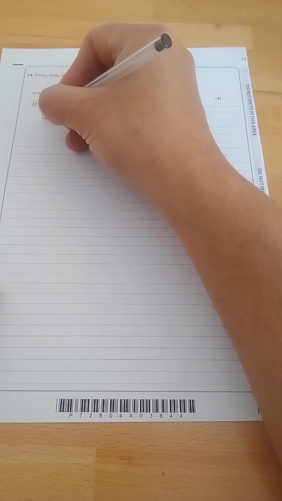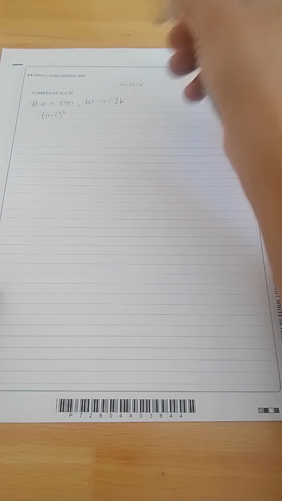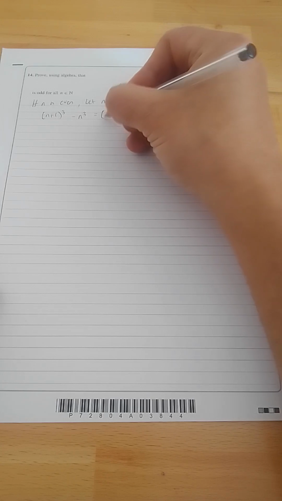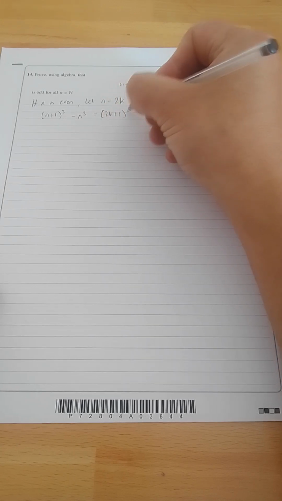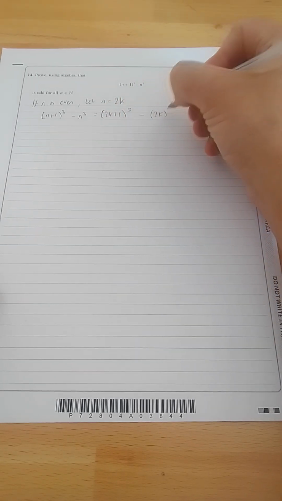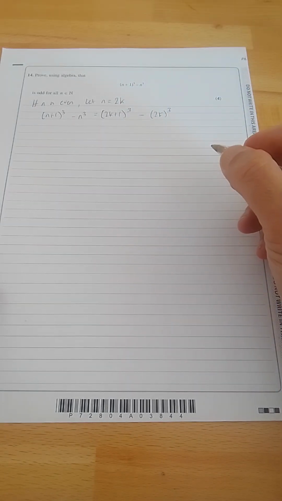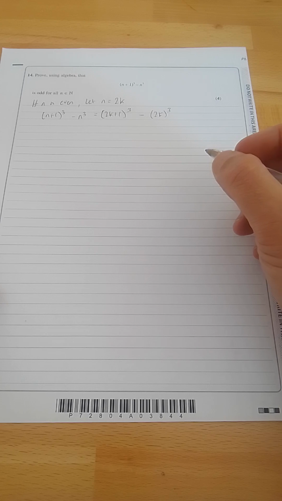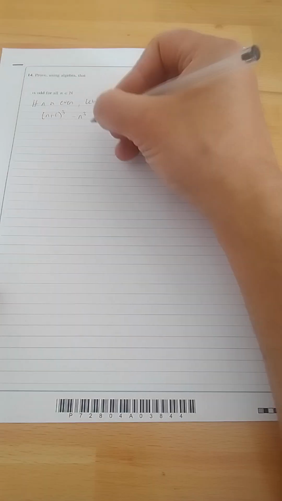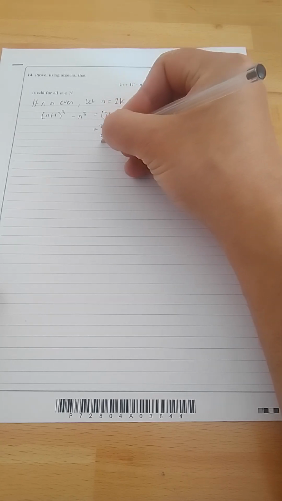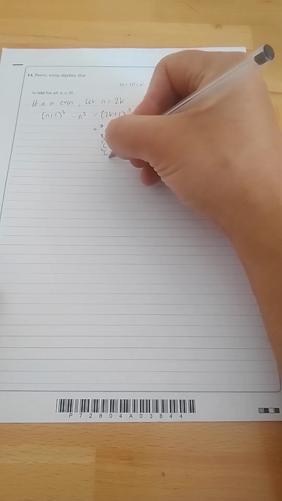So that tells you (n+1)³ − n³ is equal to (2k+1)³ − (2k)³. Now you could obviously expand that out by hand, but we can use binomial expansion to save ourselves a little bit of time. So it will be 3C0, 3C1, 3C2, 3C3.